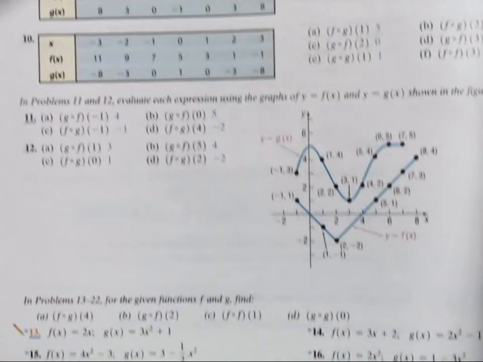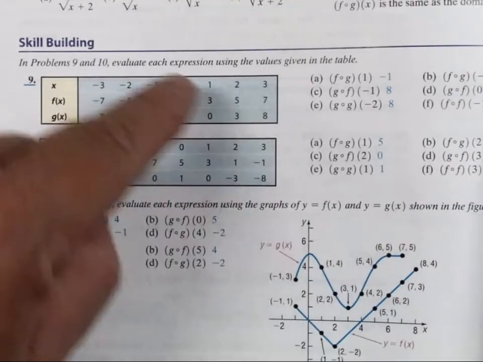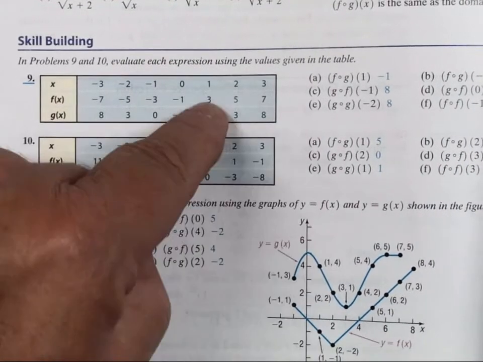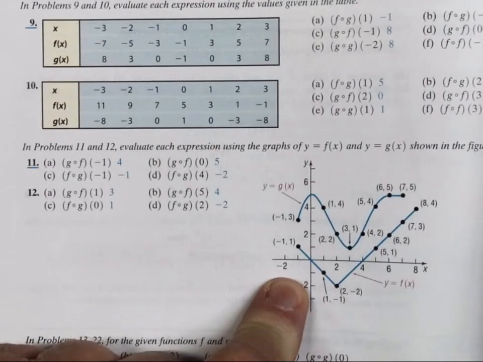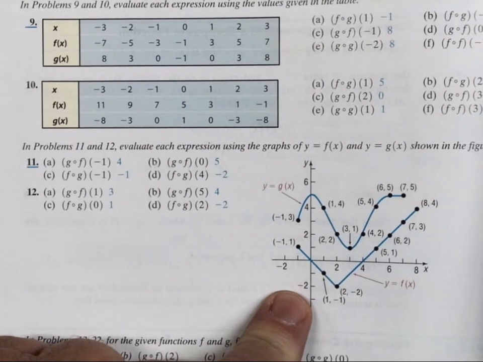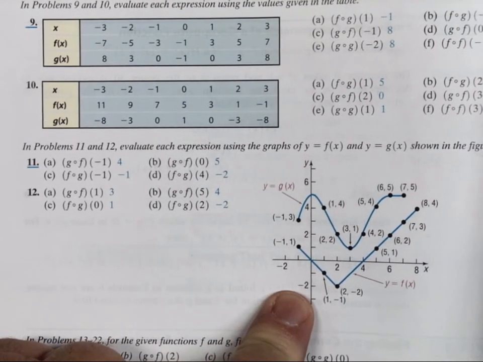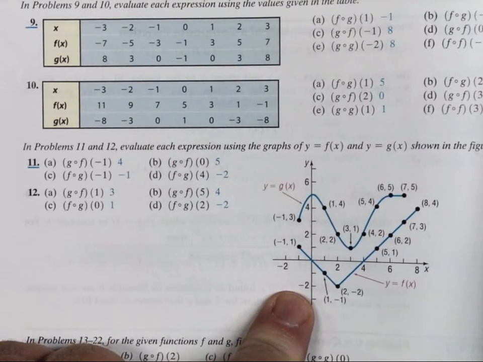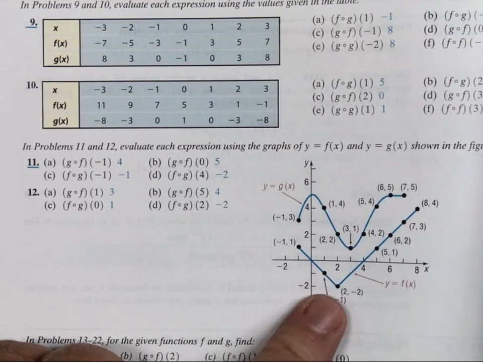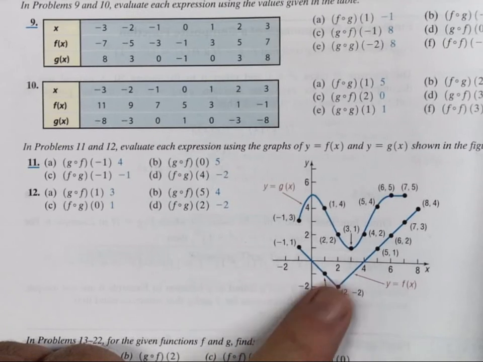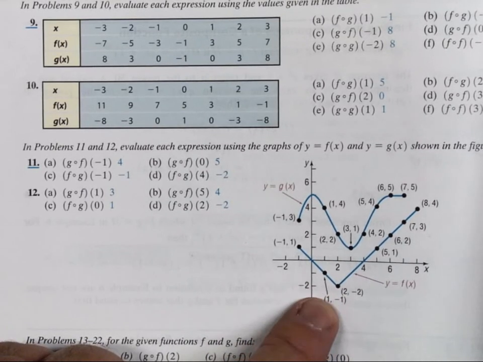All right. So these are two kinds of problems you have in the homework. Once you see how they're done, I hope you realize they're not very difficult. All right, so I think that's the main stuff for composite functions. You should have everything you need for the homework. If there's something I didn't cover, you can always look in the section of the book.